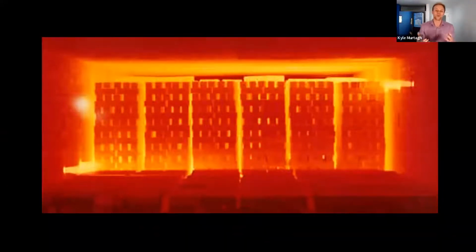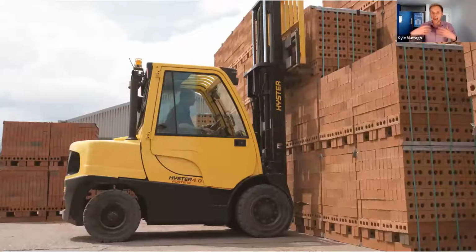And then, of course, once the bricks come out of these hot ovens, once they're cooled down, they're packaged up into blocks like this, and then they're distributed all around the globe. And before you know it, these bricks are in the hands of your favorite local builder. And that is how bricks are made.